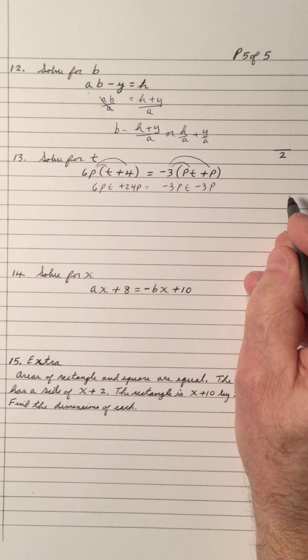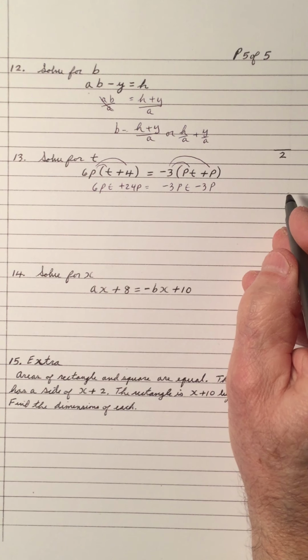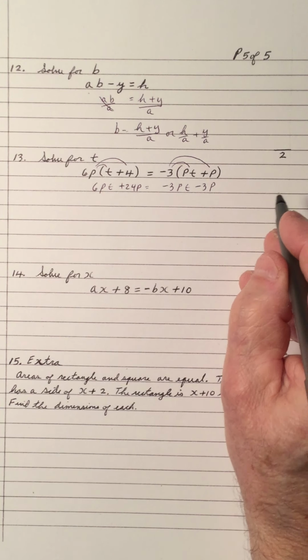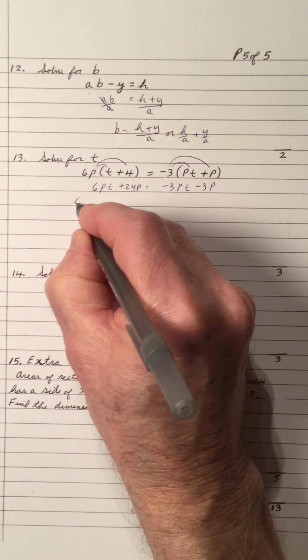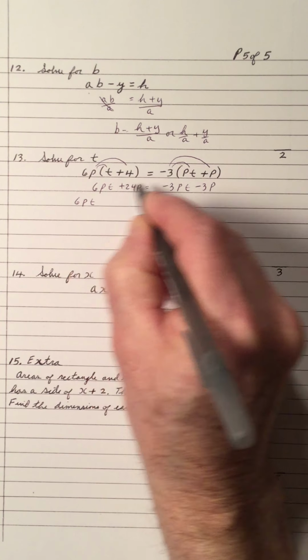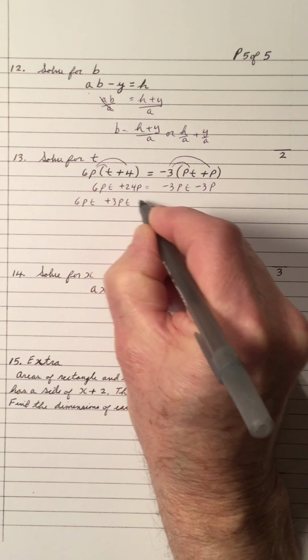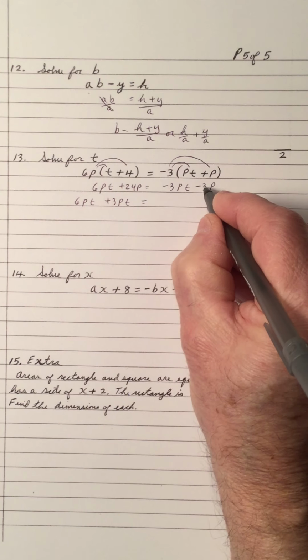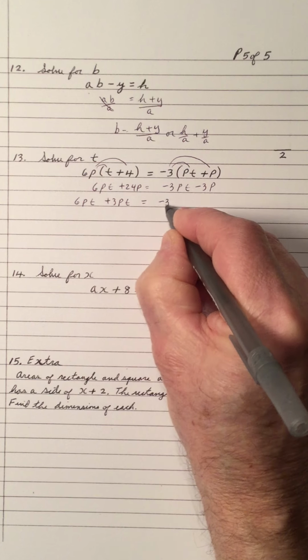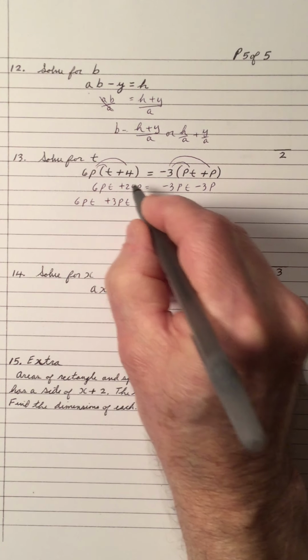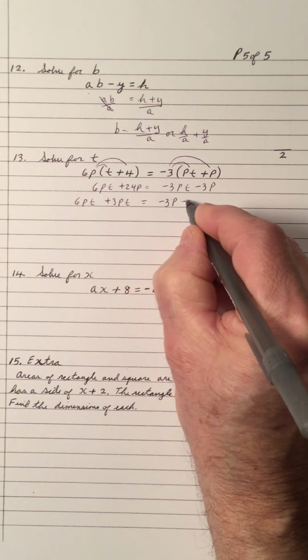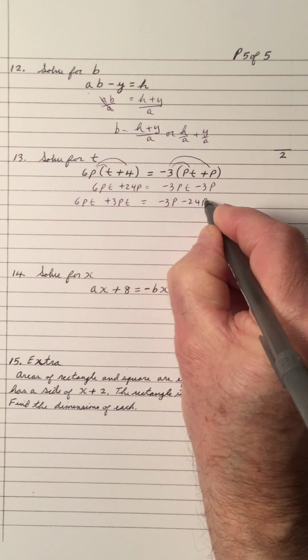So we said we're solving for t. That means all the terms with the t's have to move to the left side. So 6pt, already there. This one is moving over to become a plus pt, equal sign. And that's a negative 3p, so that goes on the right because that doesn't have a t. This is 24p, so it moves over to become negative 24p.